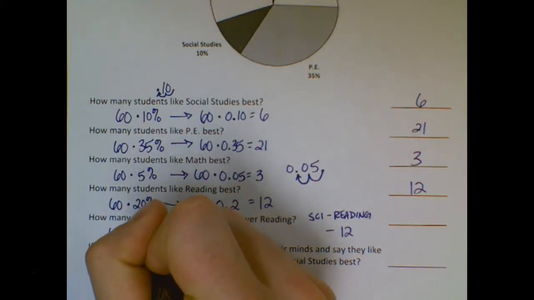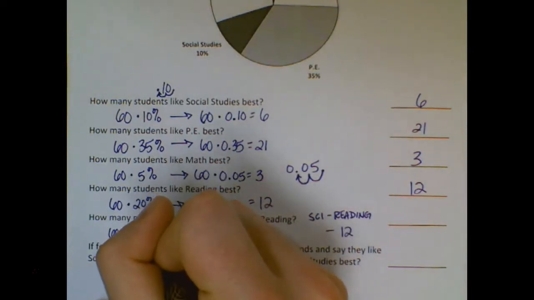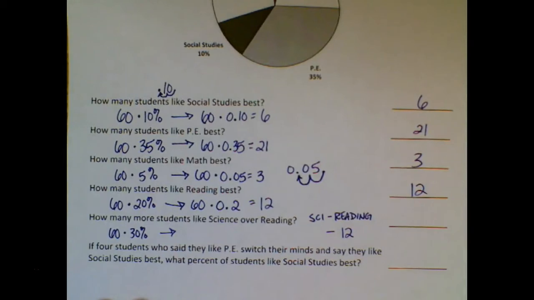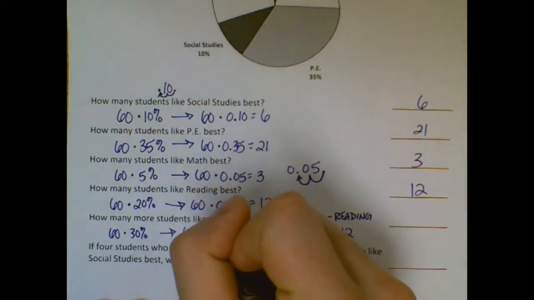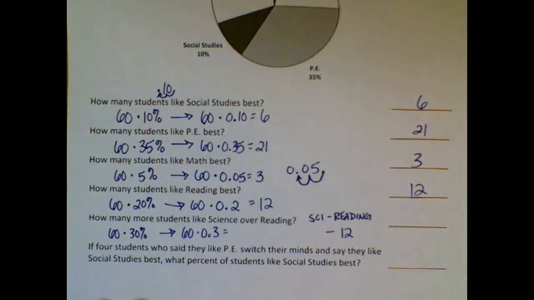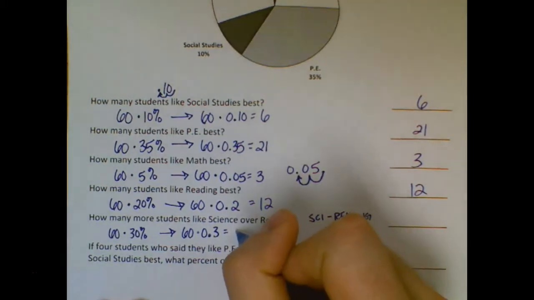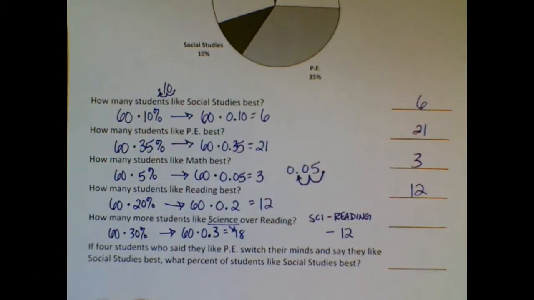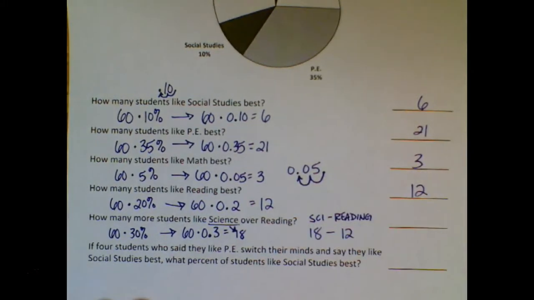So 60 times science being 30%. And let's go ahead and do that math. So 30% as a decimal is 0.3. And 60 times 0.3, plug that in the calculator. You get 18. That 18 represents science. So I'm going to plug that in over here.